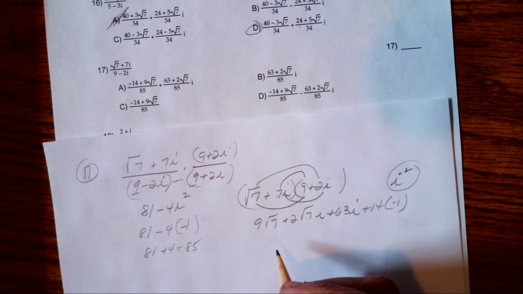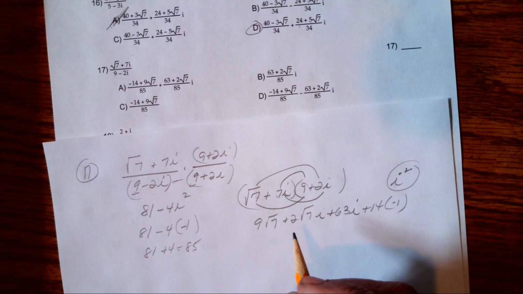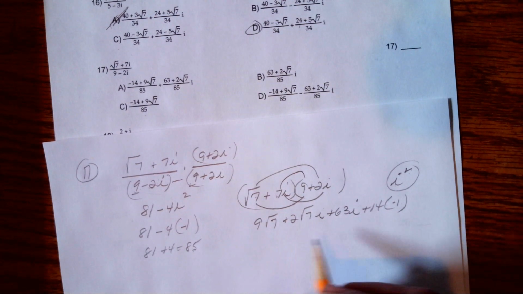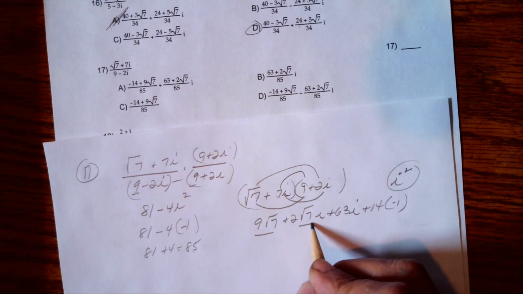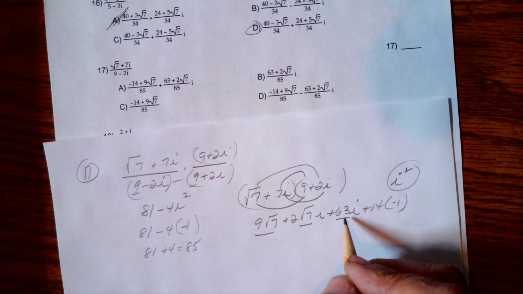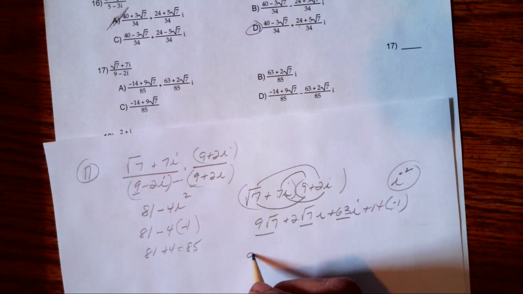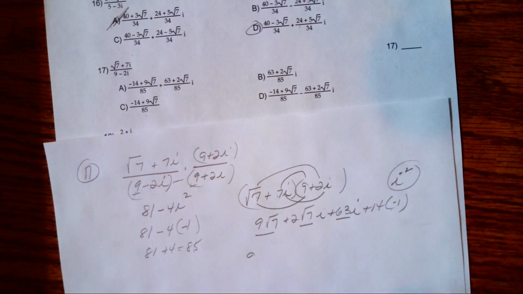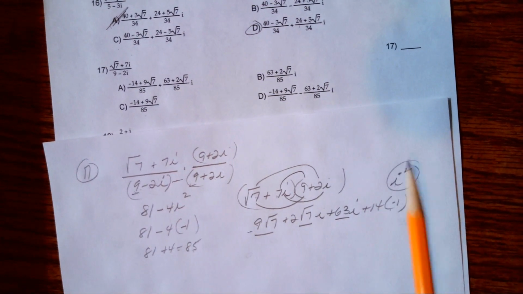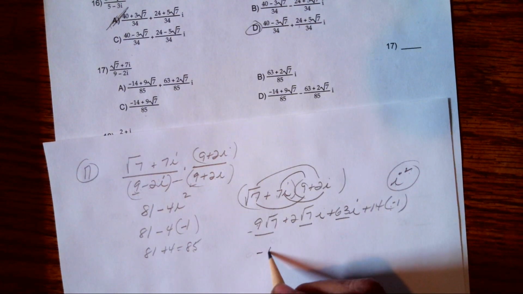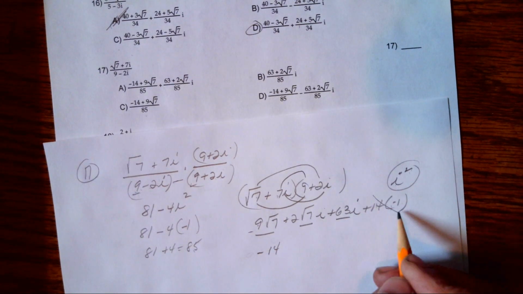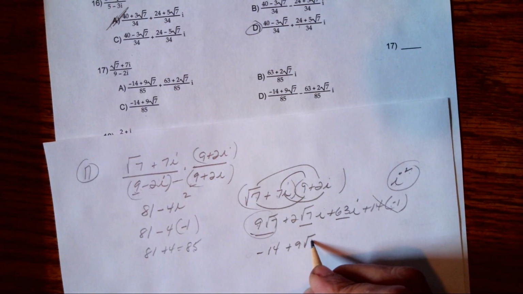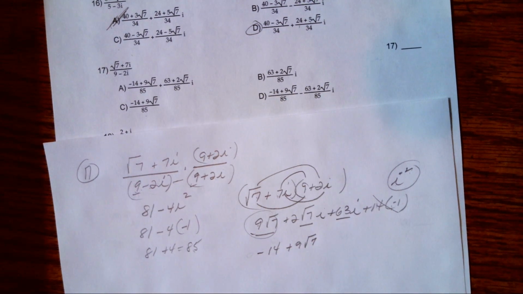So what do we got here? Well, this term contains an i, this term contains an i. So I'm going to put the first and last terms side by side. 14 times a negative 1, that's a negative 14. All right, so I took care of that. Plus 9 radical 7.